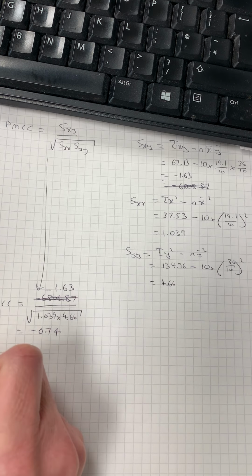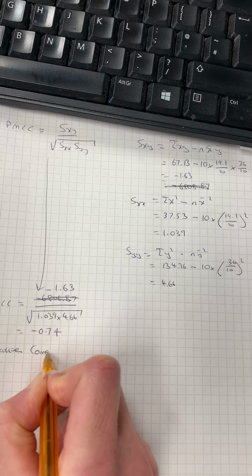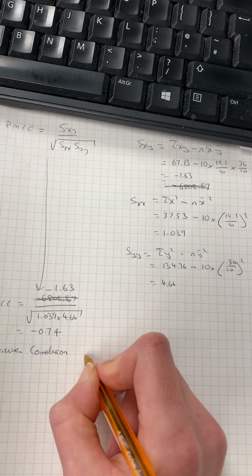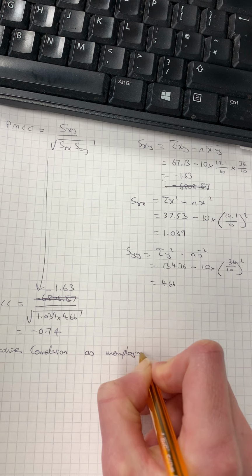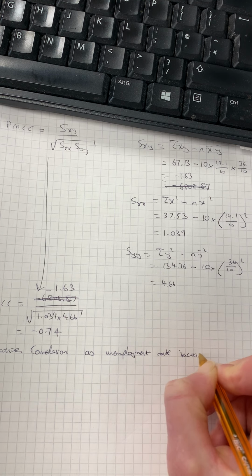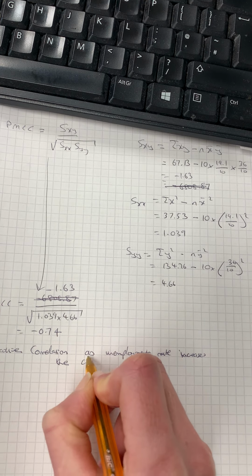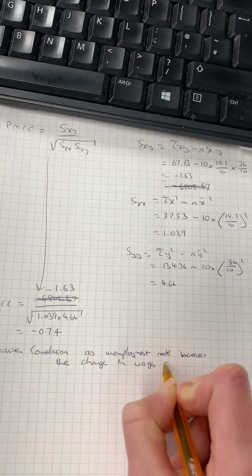That is negative correlation. And let's put it into context. So as the unemployment rate increases, the change in wages decreases.